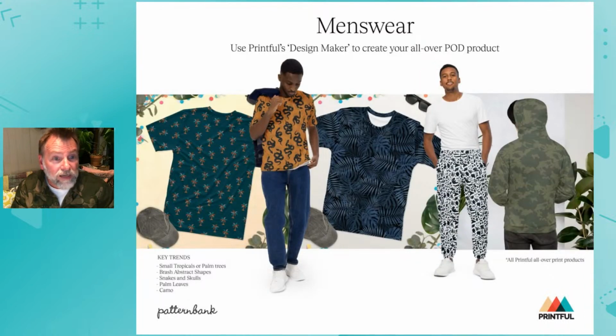Menswear, again, some more masculine looking prints, but these tees here, so you've got small tropical prints or palm trees. Snakes and skulls are massive as well, that you can do for all over prints. All over palm leaves. There's some brush abstract form shape there on the trousers, and then camouflage for the hoodie, which I think really works really well.